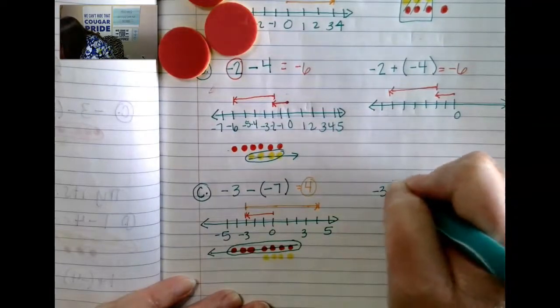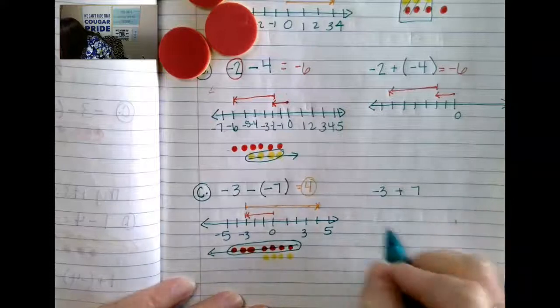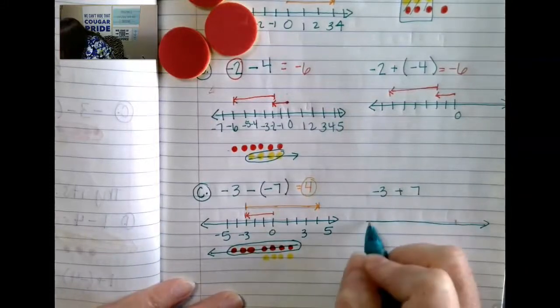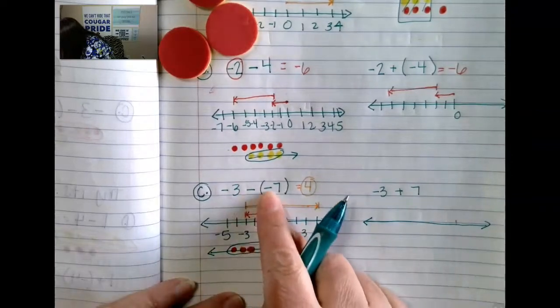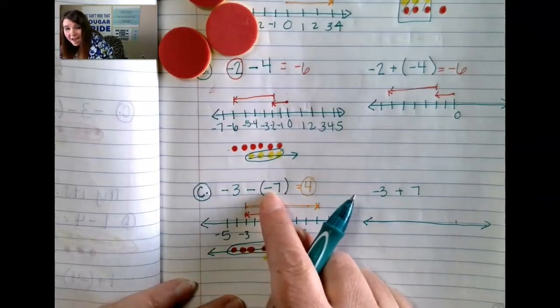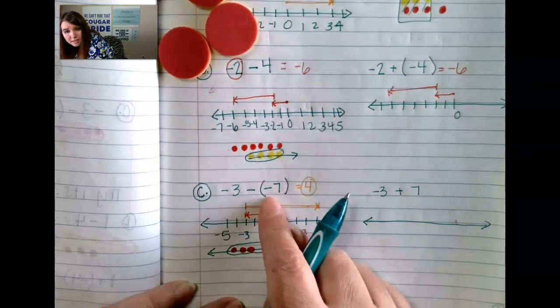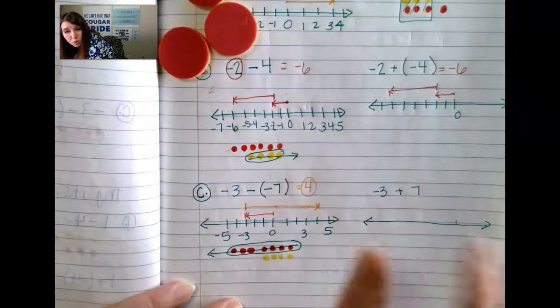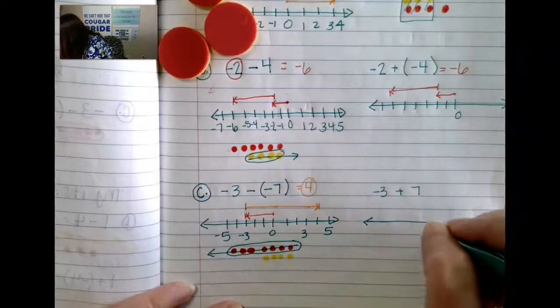-3 plus 7. We're adding the opposite in order for this to work, because removing a -7 really means that I'm adding 7. I've removed all of the negative, which means that I've moved away from the negativity. I'm filling it with positives.